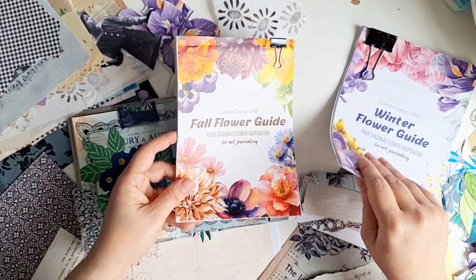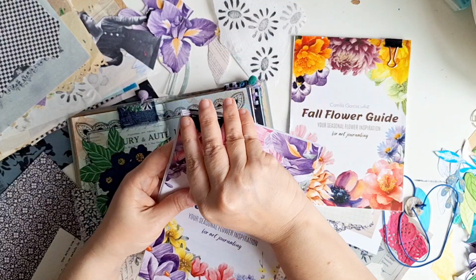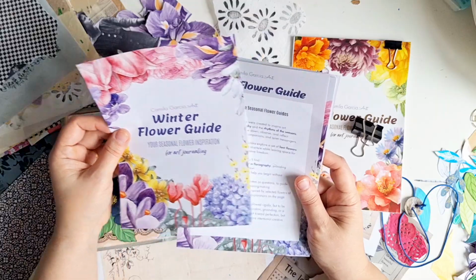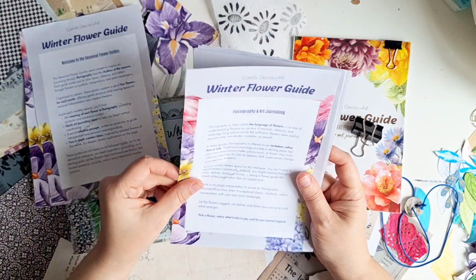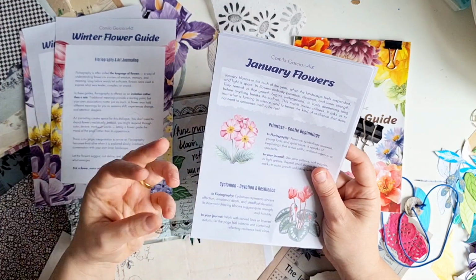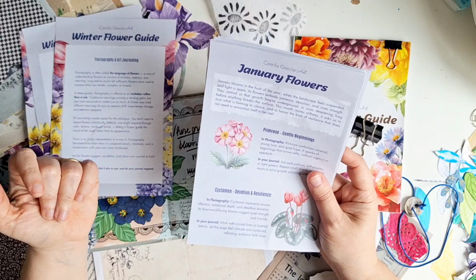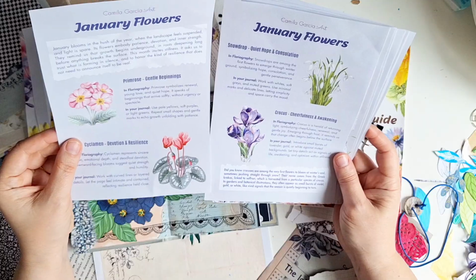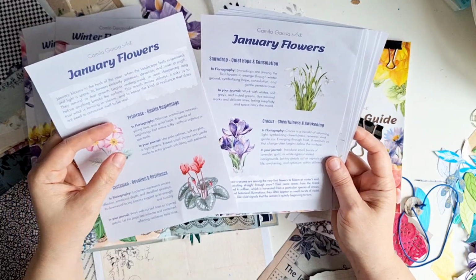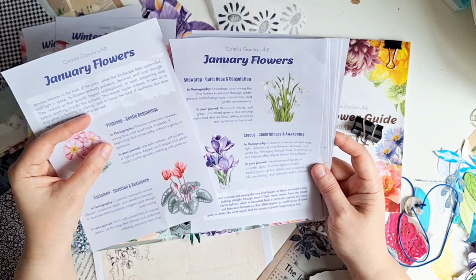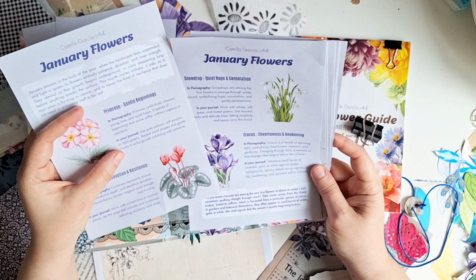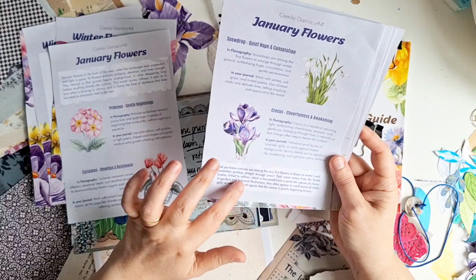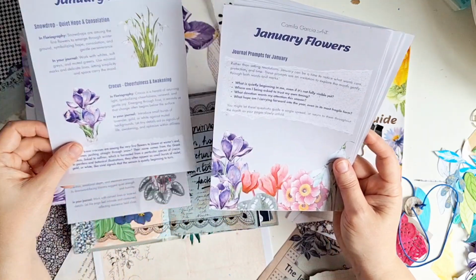But in these guides, I basically explore 4 flowers for each month. So in the winter guide we cover the January, February and March months. I give you 4 flowers for each month, with their floriography meanings, some quick art journal ideas, and some interesting facts about these flowers.